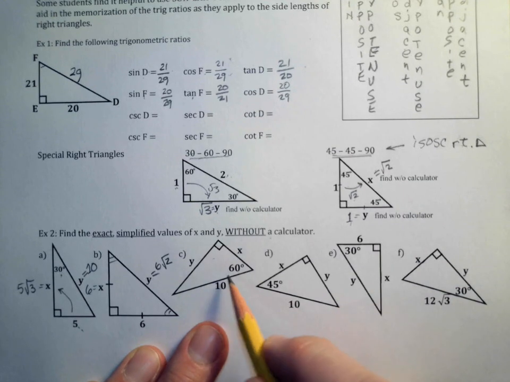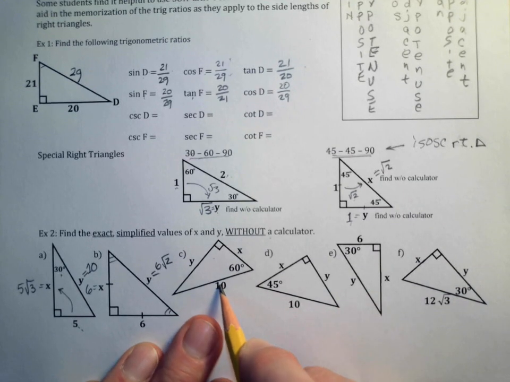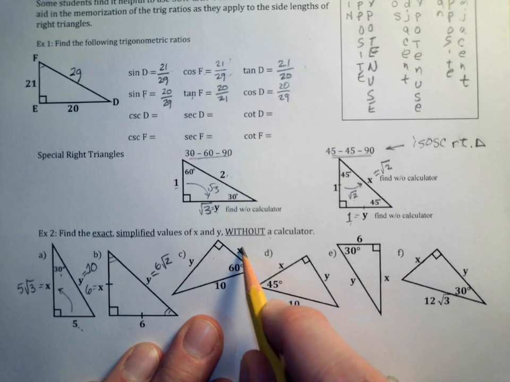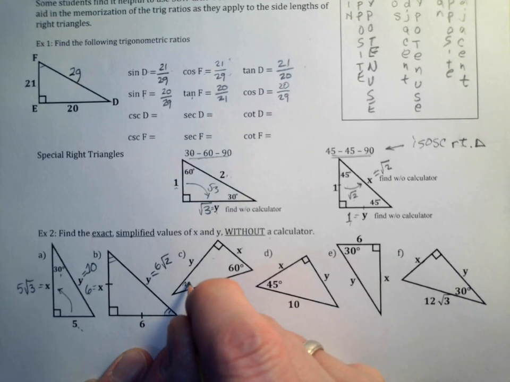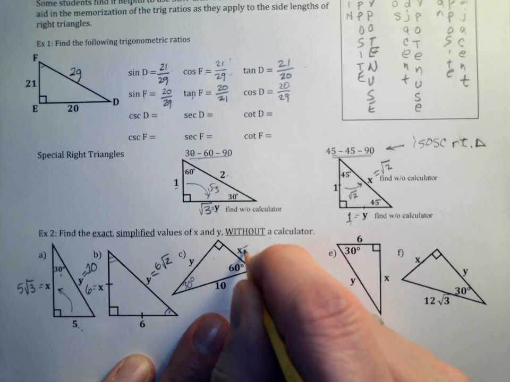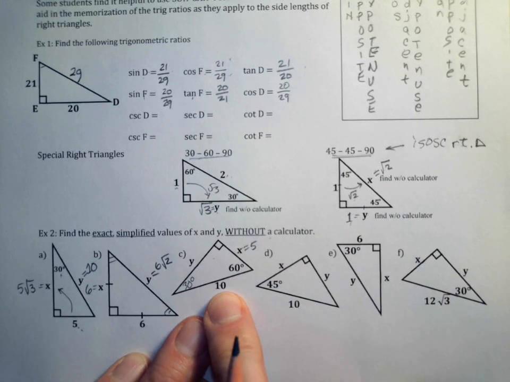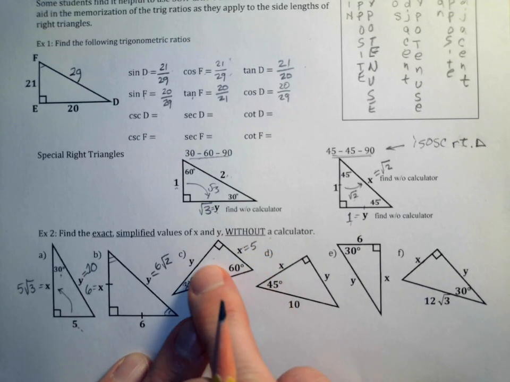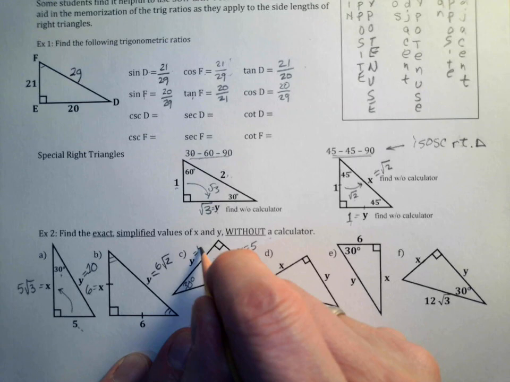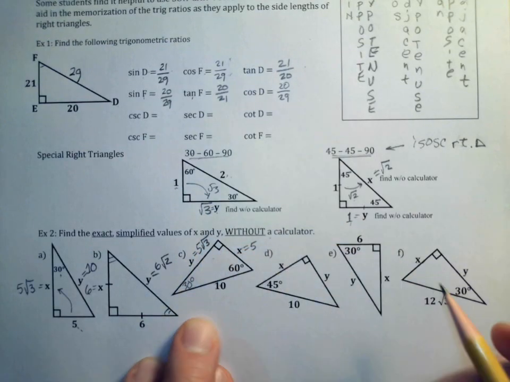All right, this one, be careful. This is the hypotenuse. Where's the short leg? Well, it's here because this has to be 30 degrees since that one is 60. So this is half of this. And now I can take the short leg and multiply by square root of 3. So 5 square roots of 3.